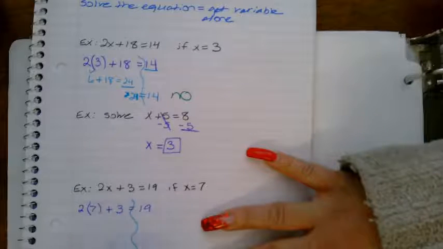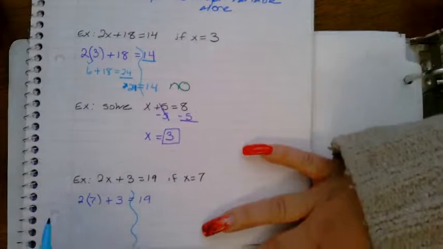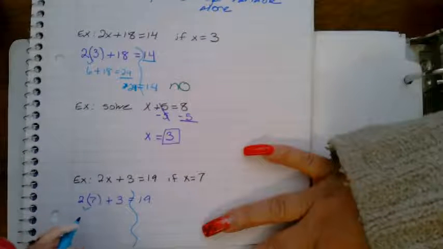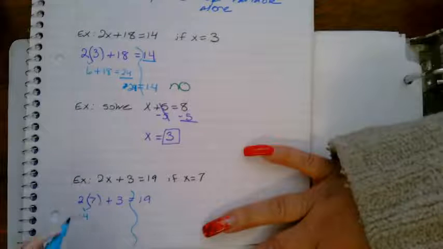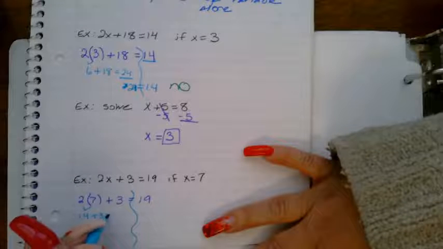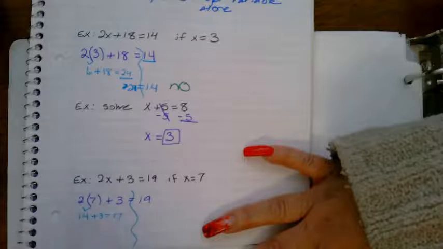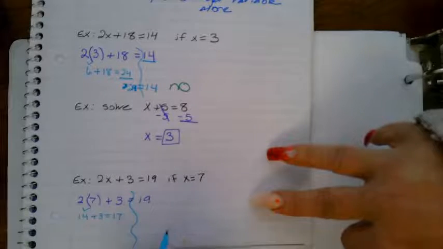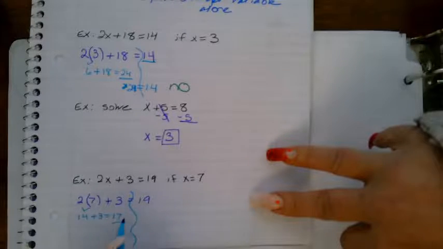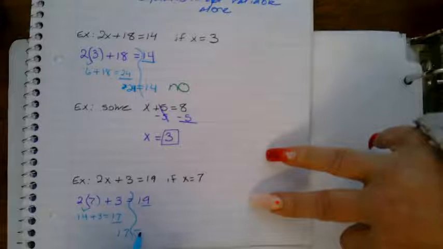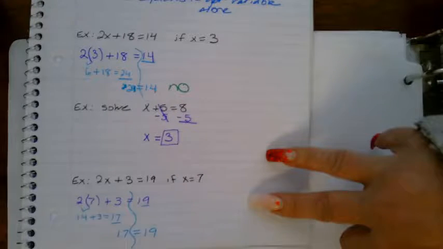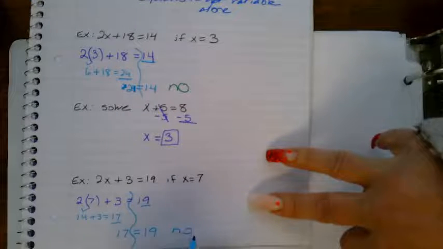So let's split it up. Let's solve this. 2 times 7 is 14, right? Now we're just adding the 3. And that gives us 14 plus 3, it's 14, 15, 16, 17, right? So let's write this out and see if we're right. Is 17 equal to 19? No, it's not, right? That's not the same number. So this is a no solution also. Okay. Go ahead and pause, Miss Susie, if you need to answer questions. I'm going to go ahead and move on.